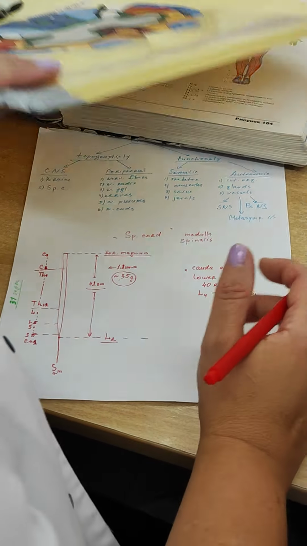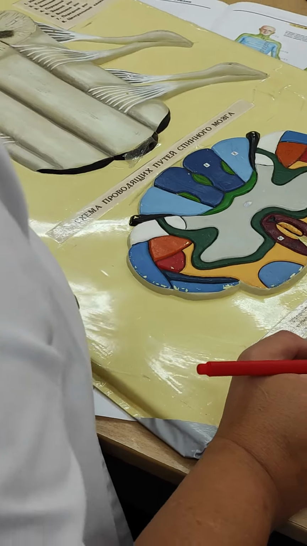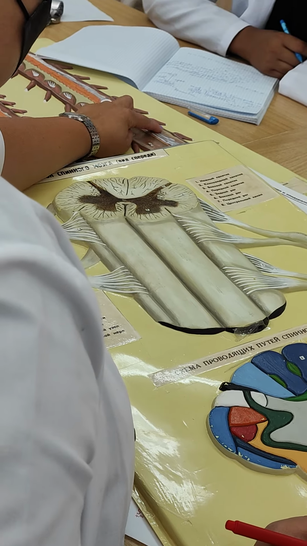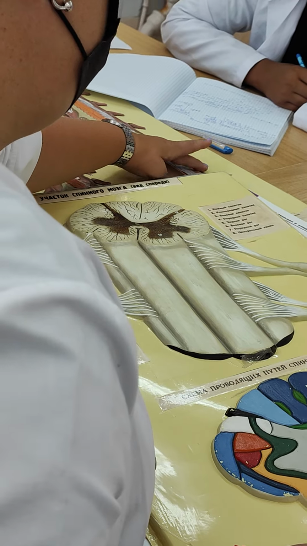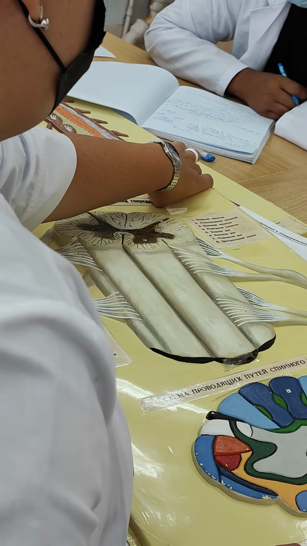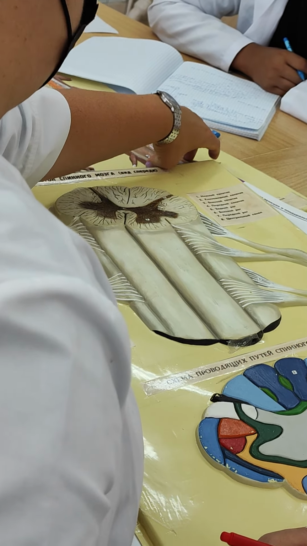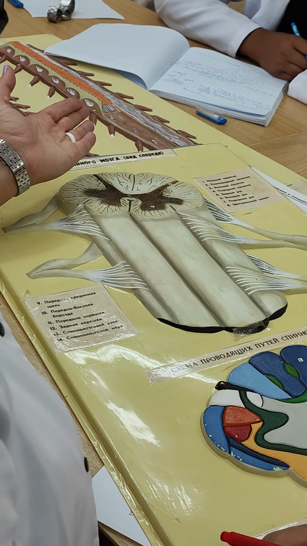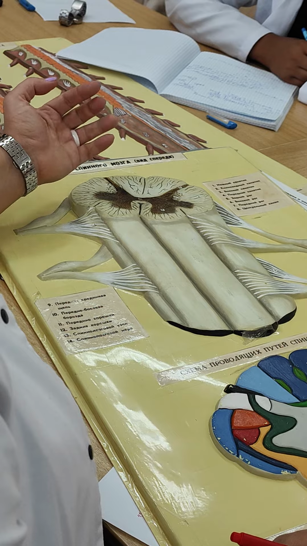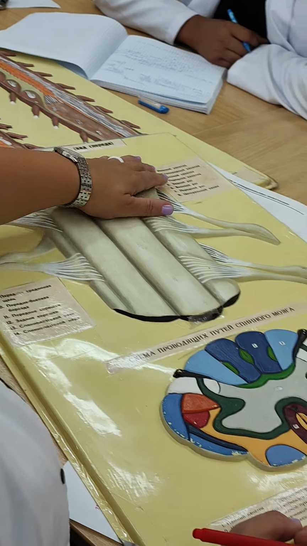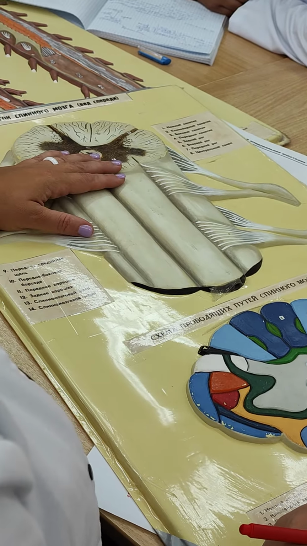And that filum, together with the radix, forms the cauda equina, and is surrounded by the sac which is formed by the dura mater of the spinal cord. It's one of the meninges of the spinal cord. Dura mater. Is it clear? So, I have described the external structure for you.